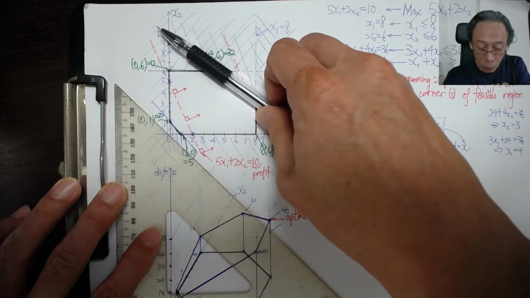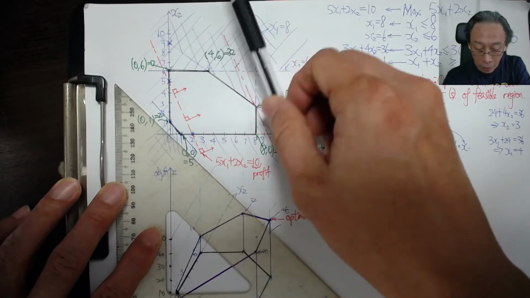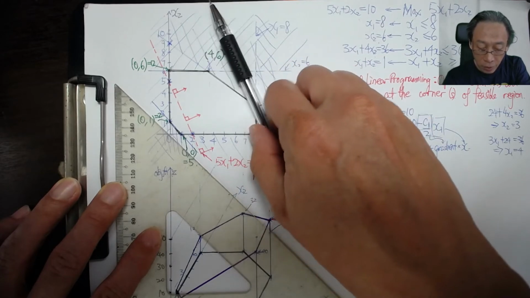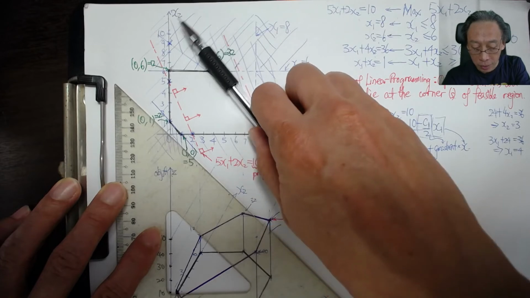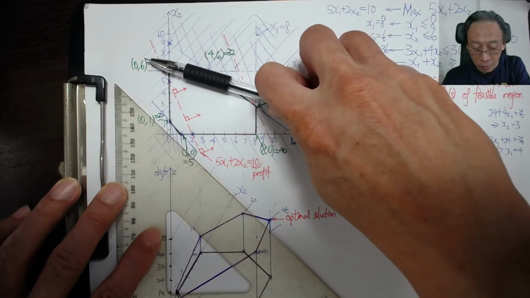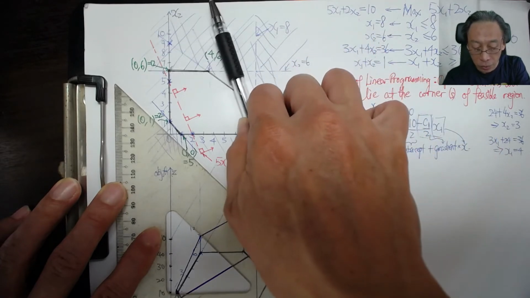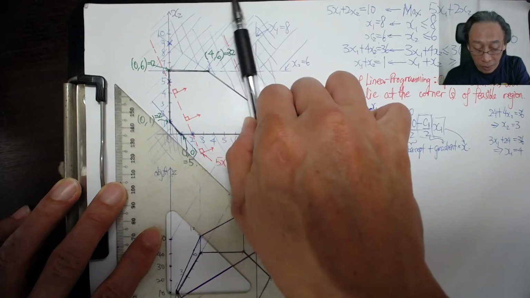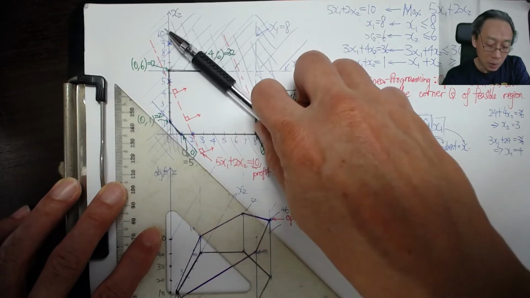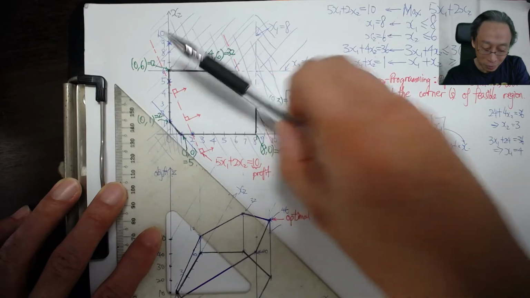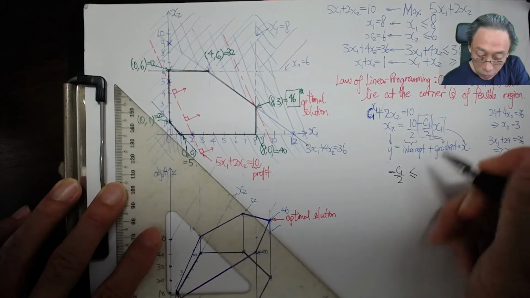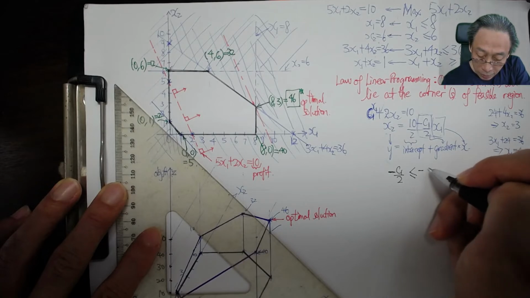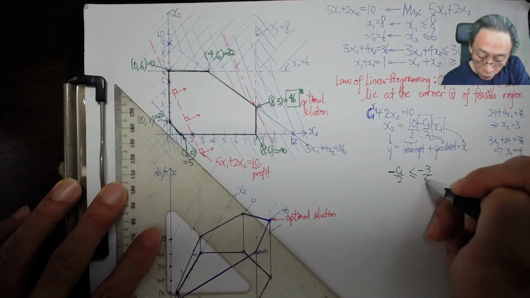And this will be our gradient of the objective function has to be, how should we put it? This is 0, minus 1, minus 2, minus 3. So more and more negative, right? More and more negative infinity. So this is more and more positive. So it has to be less than or equal to minus 3 over 4.